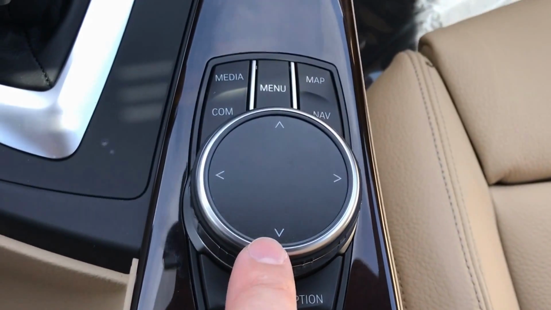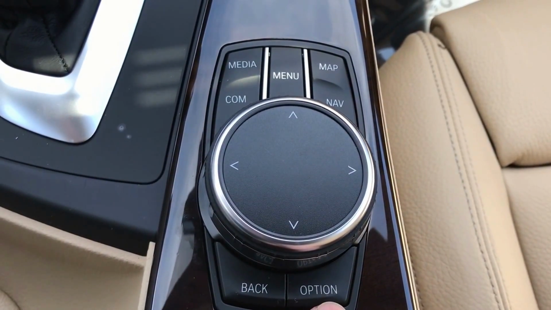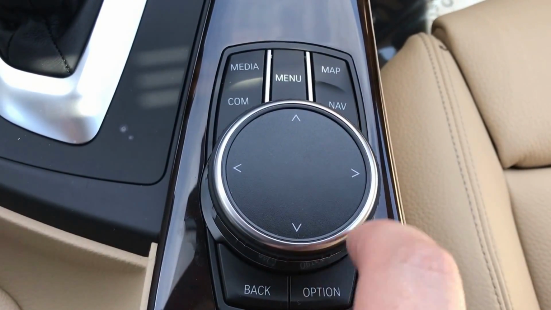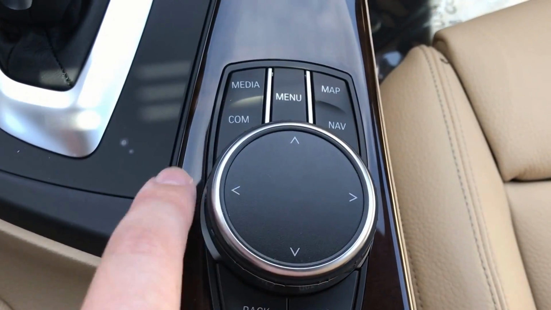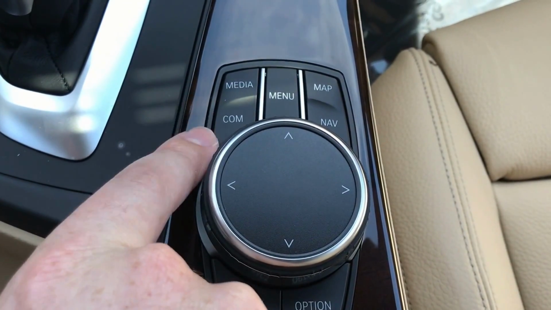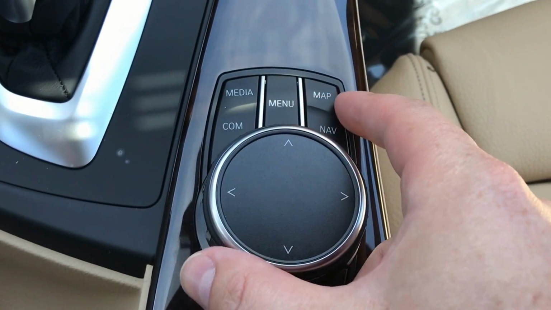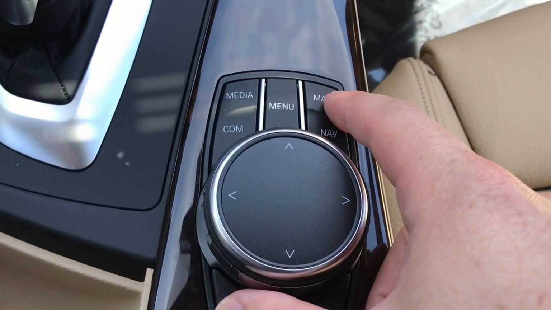So previous generations, the dedicated buttons were slightly different. You did have these back and option buttons with iDrive 4.2. The touchpad controller still carries over. Media is the same. You do now have this communication button, which is slightly different.